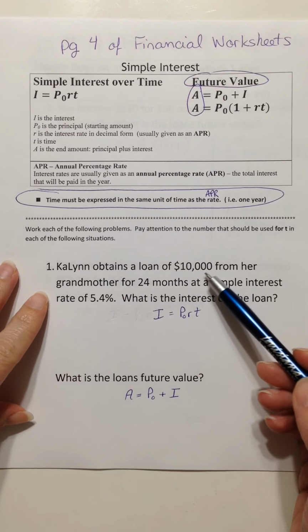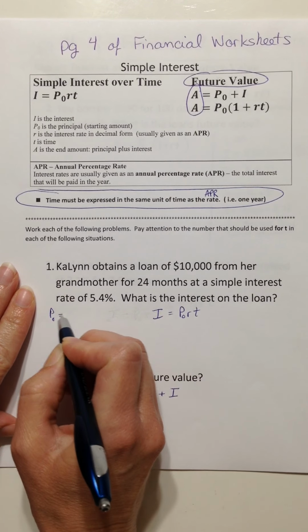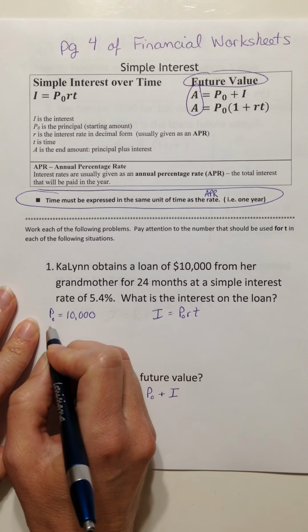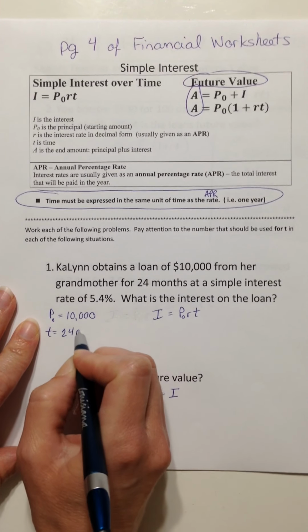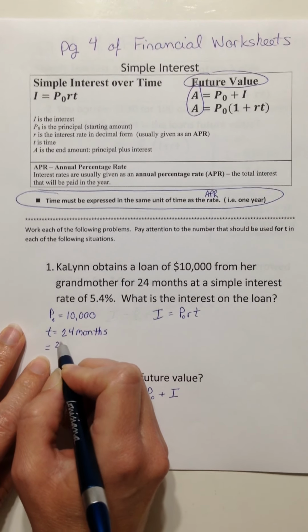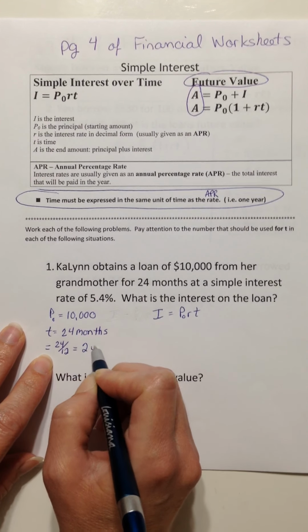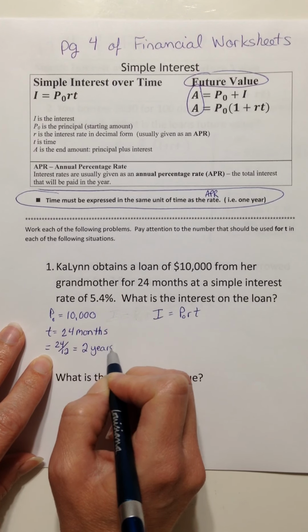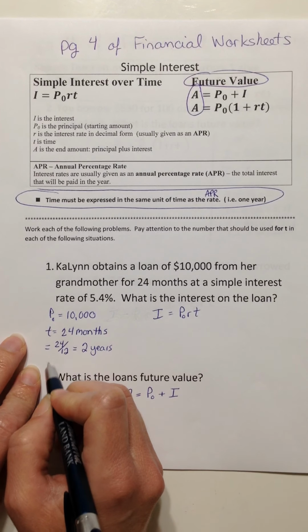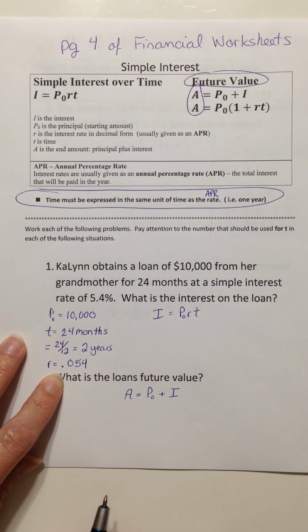Okay, so she obtains a loan of $10,000. So that's the initial amount borrowed. So that's the principal, from her grandmother for 24 months. That's given in months, not years. So we need to convert that to years, and hopefully you know that's 2 years, but the way we would get that is there are 12 months in a year, so you would divide that by 12 to get 2 years. So we're not going to use 24 for time, we're going to use 2 for time at a rate of 5.4%, which is, when you divide by 100, 0.054.